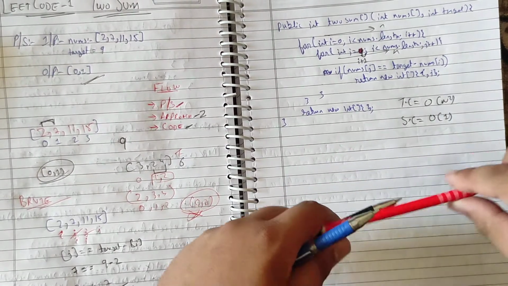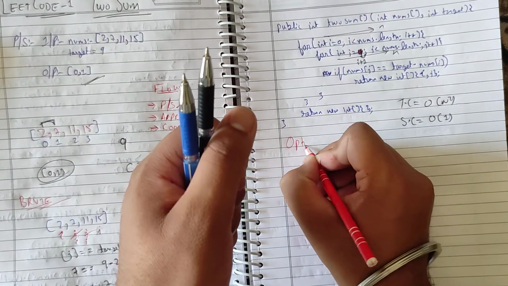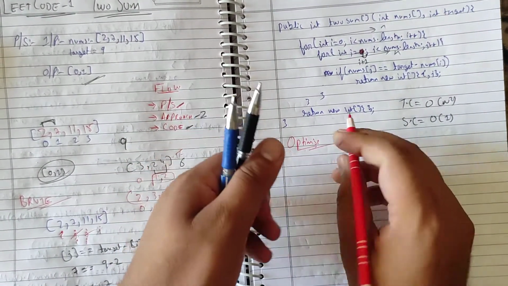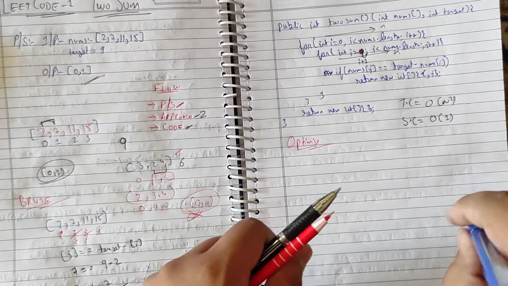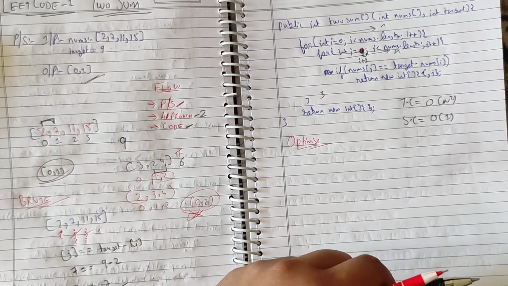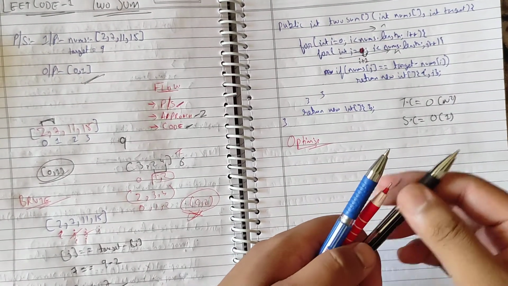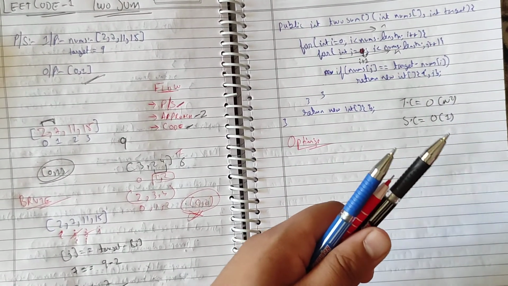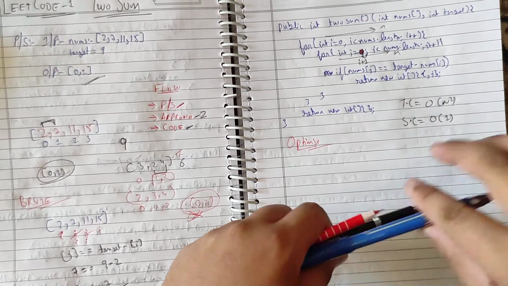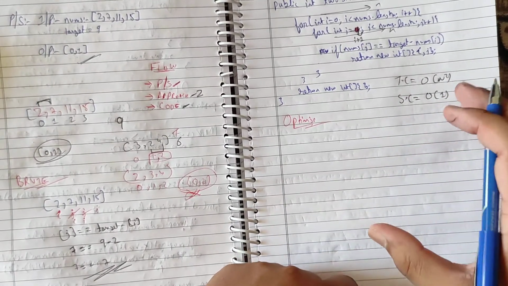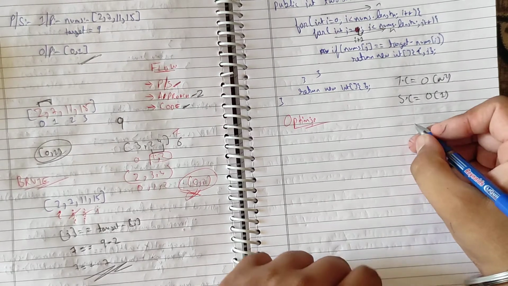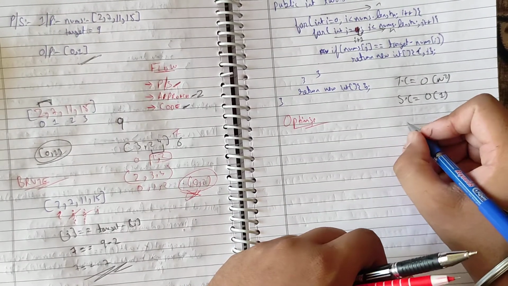Now you will ask, dude, how can we optimize it? So I told you, whenever you want to optimize it and you don't get anything in your mind, just consider a hash map. Generally array questions use a hash map as well. Hash map is a good thing. The way to optimize is using a hash map.